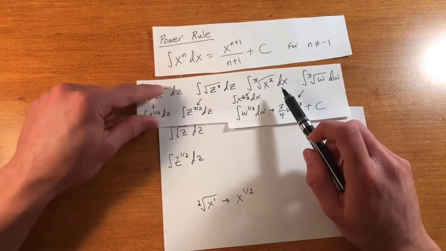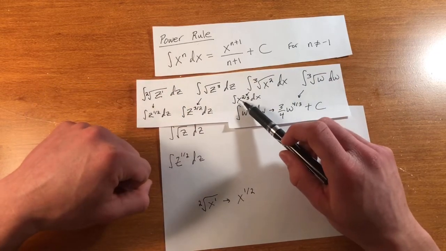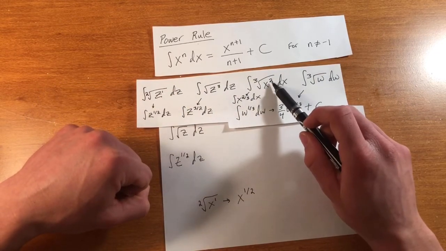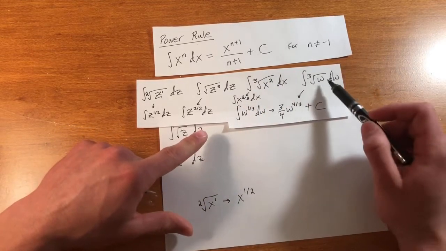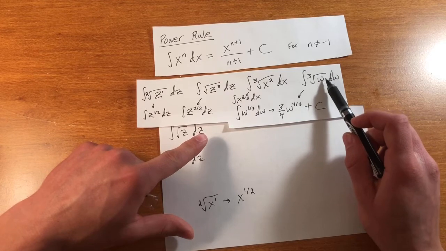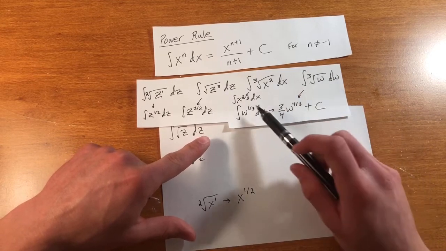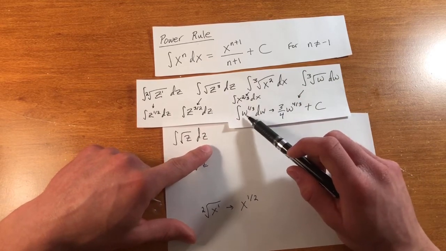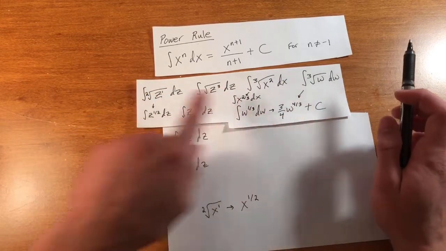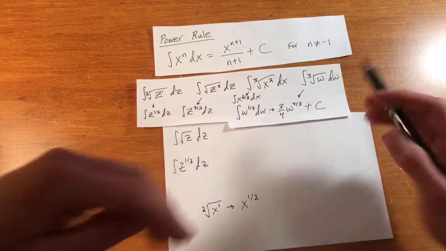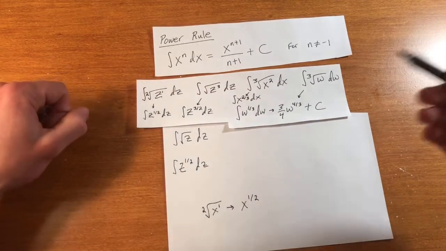And same thing here: it's going to be x raised to the 2/3, because it's the power over the index. And here, it's the power, which is 1, over the index, which is 3. So it's going to be the integral of w raised to the 1/3 dw. I've used different variables, z, x, w, just to show you that it really doesn't matter what my variable is.